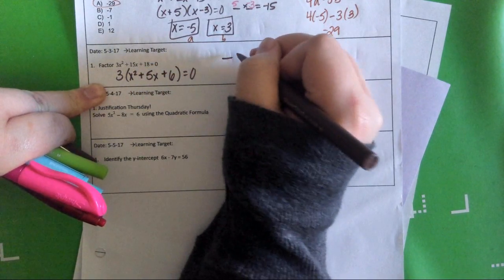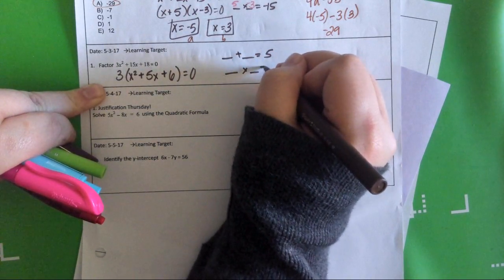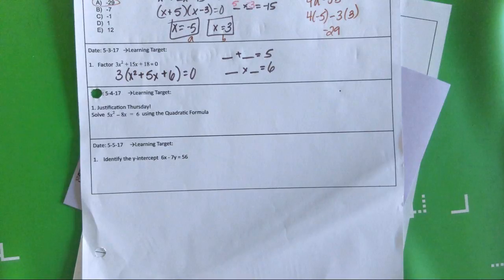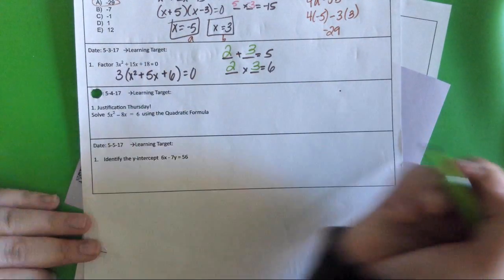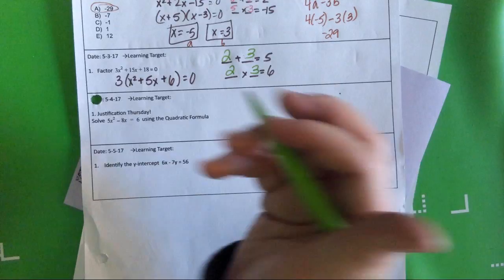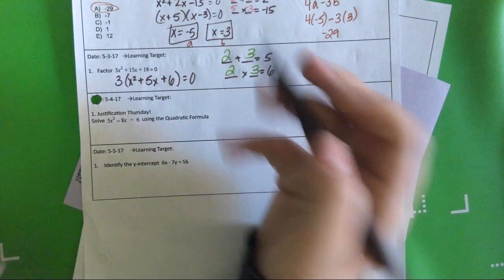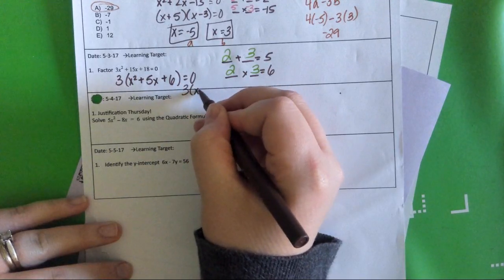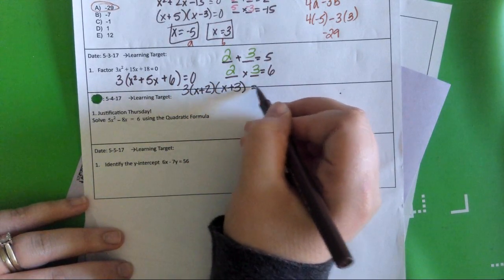Okay, I need 2 things that add to give me 5 and multiply to give me 6. 3 and 2. 2 and 3, perfect. I don't know why I didn't write it the way you said it. So it ends up being 3x plus 2 and x plus 3, and that's all equal to 0.